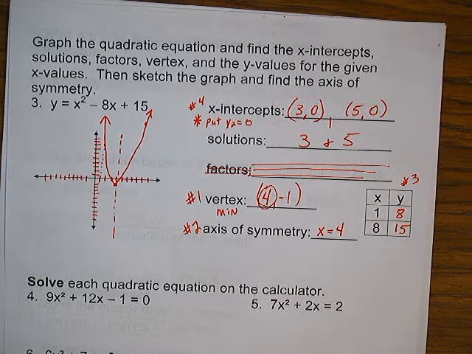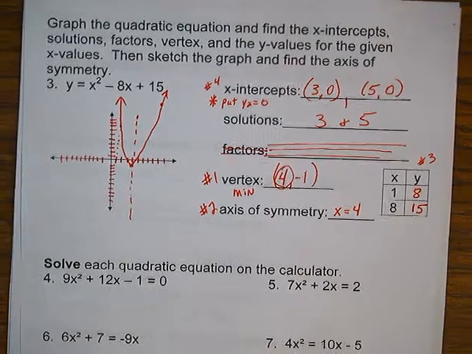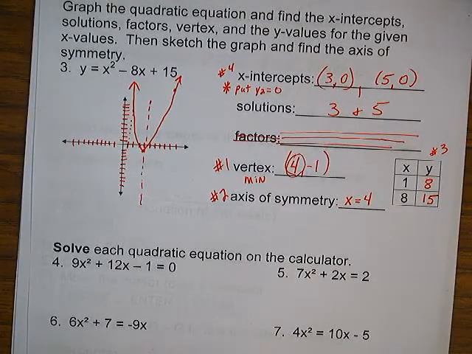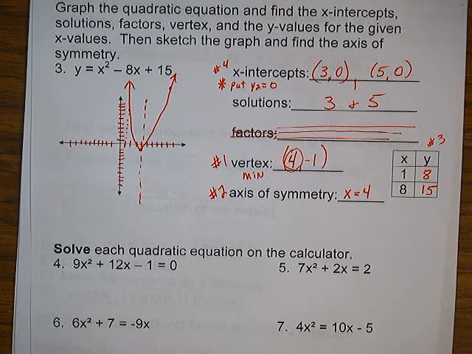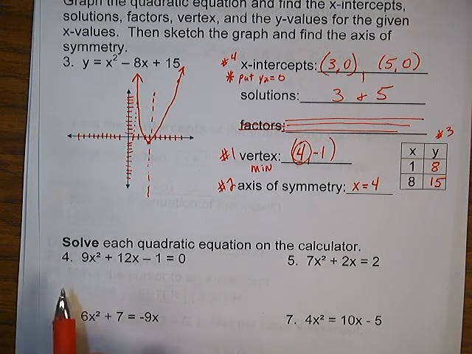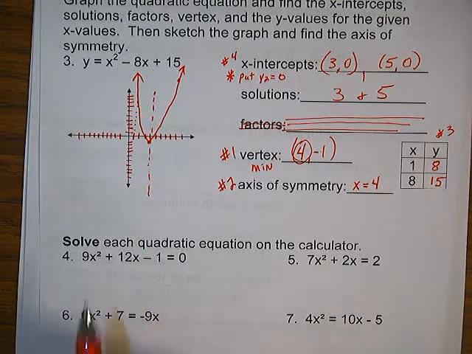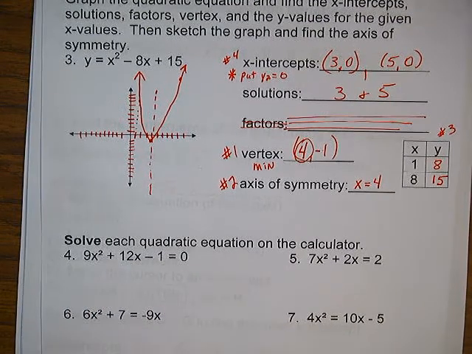Now, on 4 through 7, we're just trying to find the x-intercepts or the solutions. In order to put this in our calculator, it has to be in standard form. The whole equation has to be on the same side.